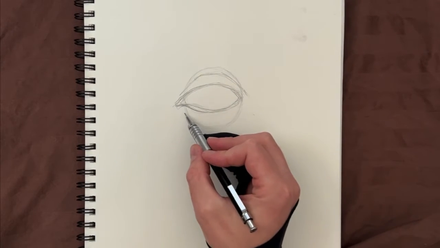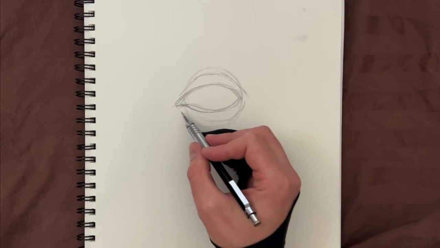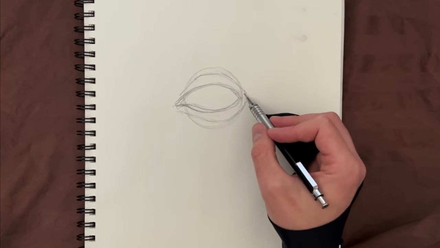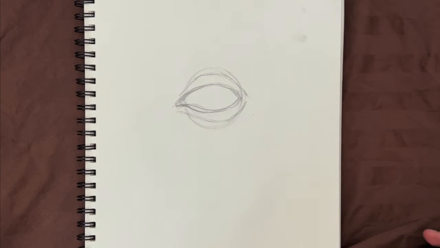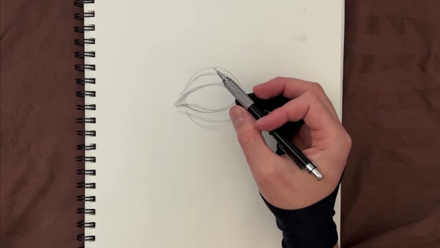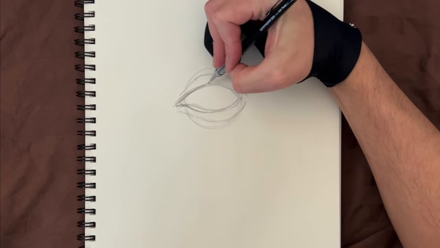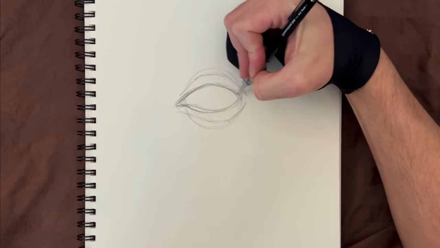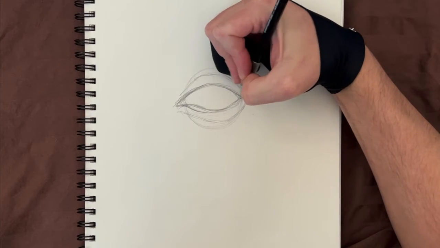And this under eyelid is going to come under and then back up over here. So you should have something that looks like this, roughly. So we can start to darken in those lines. Really get something that's looking nice and eyeball-like.